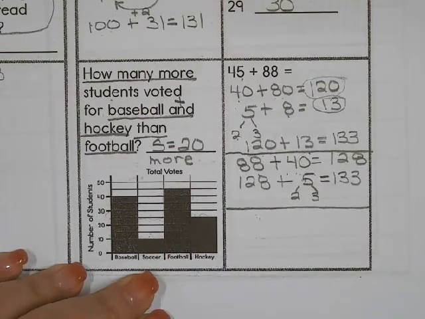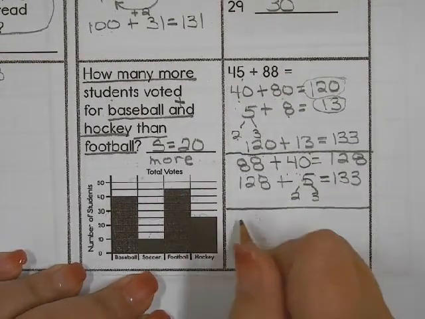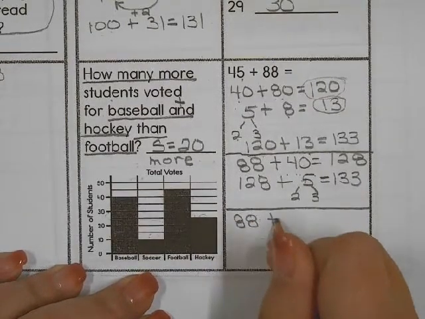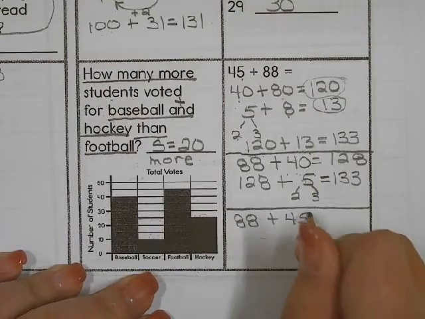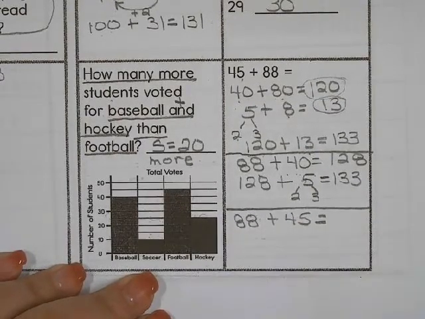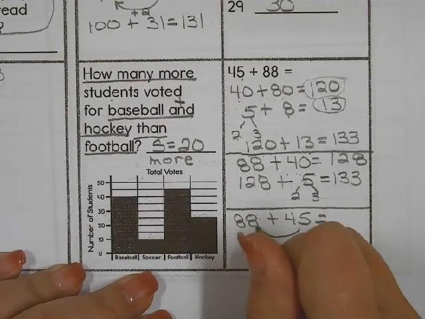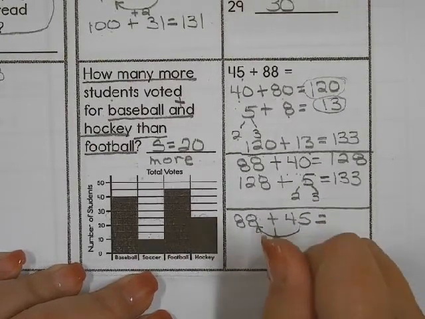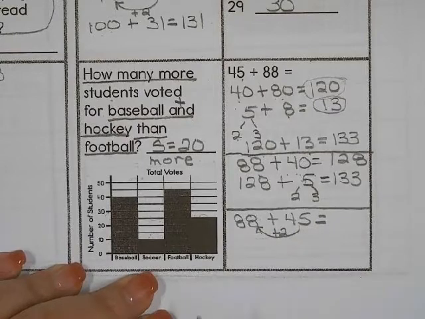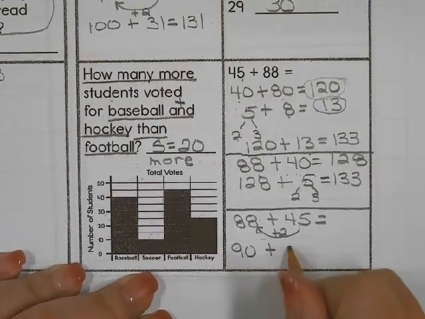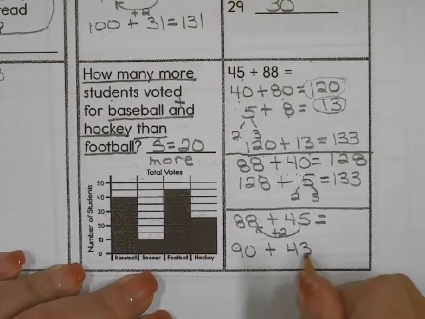Another strategy that you might want to consider is, if I had my 88 and my 45, it's usually easy to work with friendly numbers such as 10s. We can add on 2 more from the 45 to make this 90, which would make this 3.